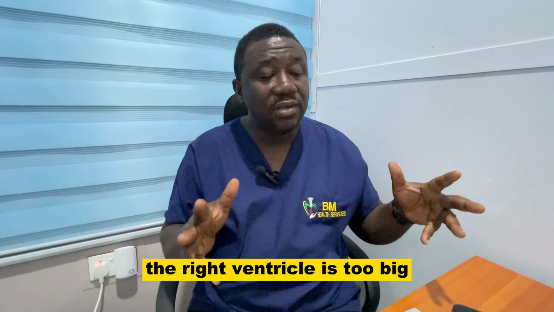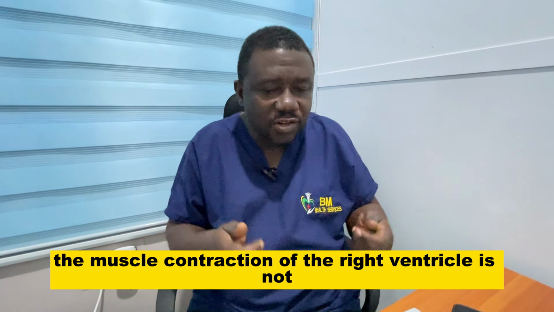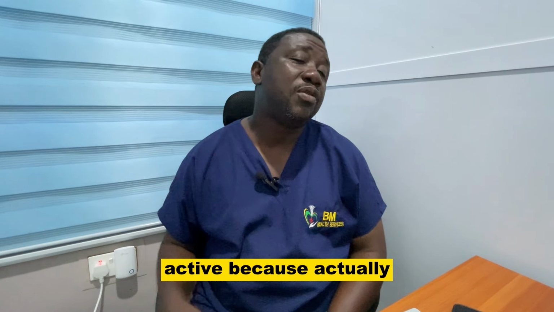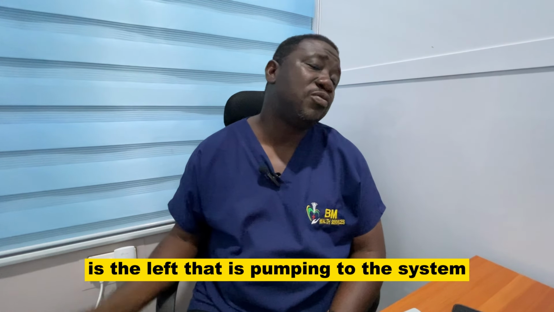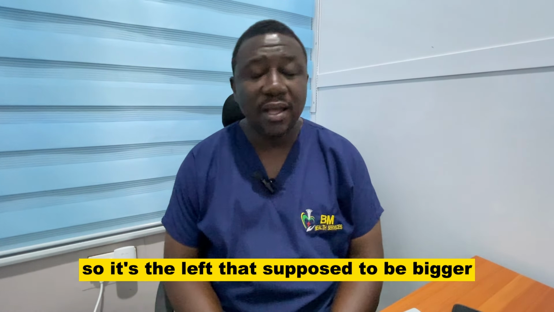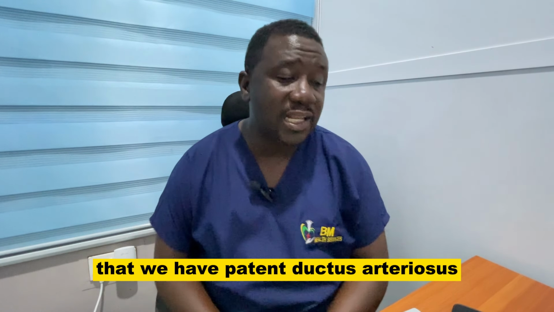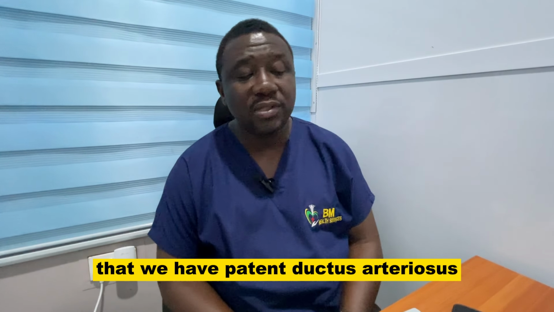The right ventricle is too big, so the muscle contraction of the right ventricle is not active, because actually it's the left that is pumping to the system. So it's the left that's supposed to be bigger. But in this condition, the right rather is bigger. We have another condition that is seen, that is patent ductus arteriosus.